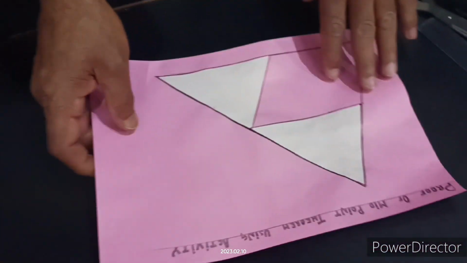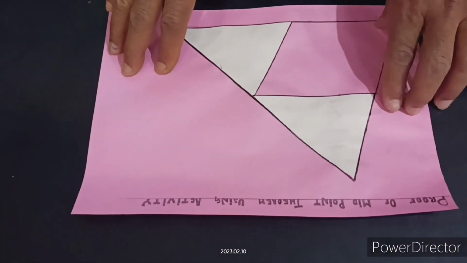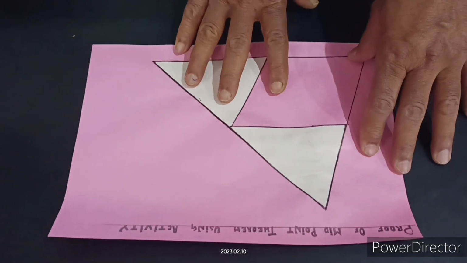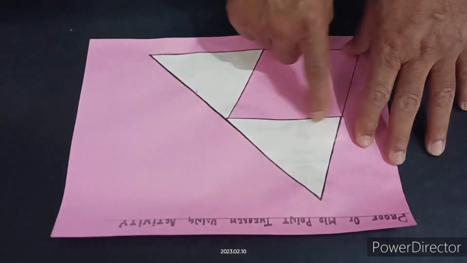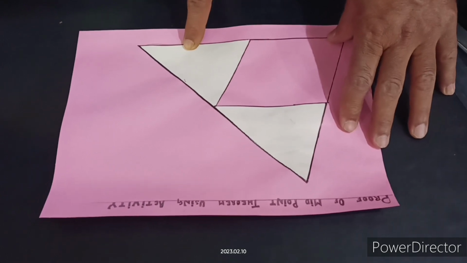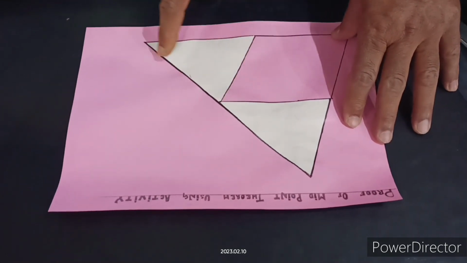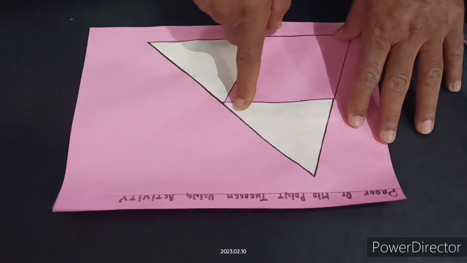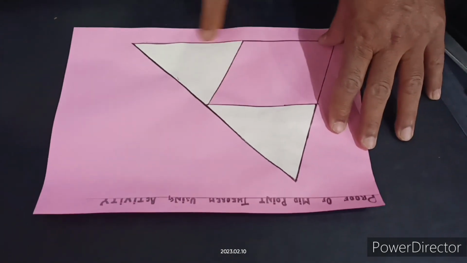Now whatever we have shown by paper folding, we are pasting this on a piece of paper. This triangle and this triangle we have pasted here. Completely one is superposed on the other. That means these two angles are equal. Therefore, these are corresponding angles. So this is parallel to this.